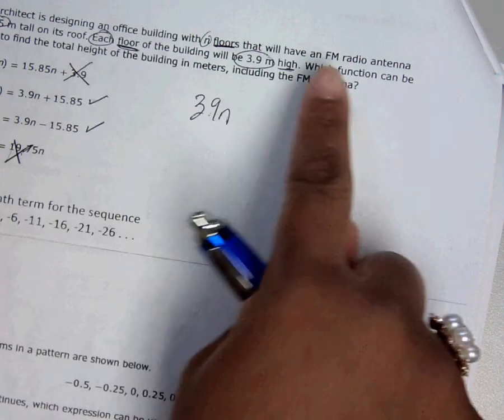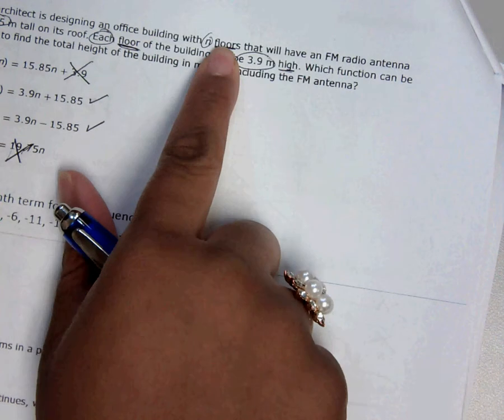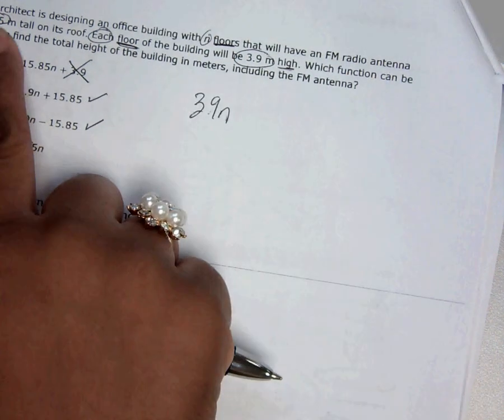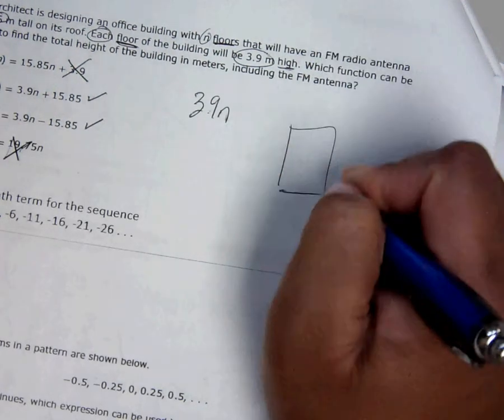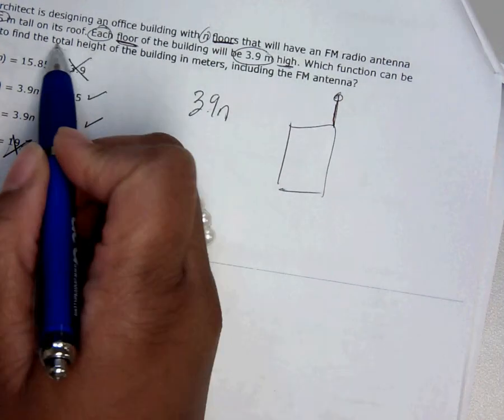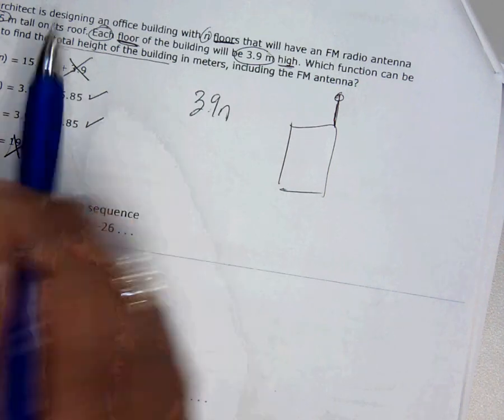Well, if I know that the architect is designing this office building and it's going to have so many floors, but there's also a radio antenna that's 1585 meters tall on the roof. Here's the building, here's the antenna. So my question is, if I want the total height, do I subtract or do I add? You would add.